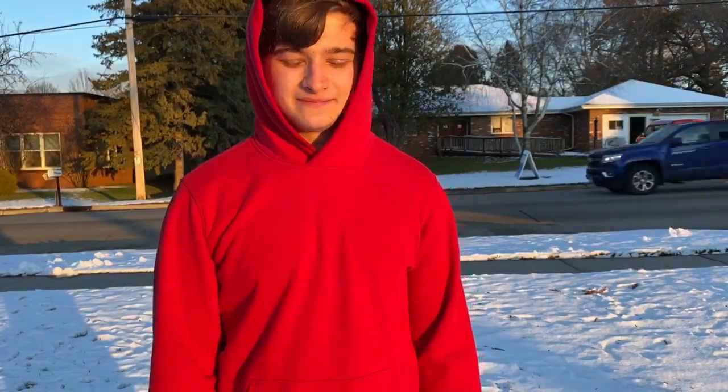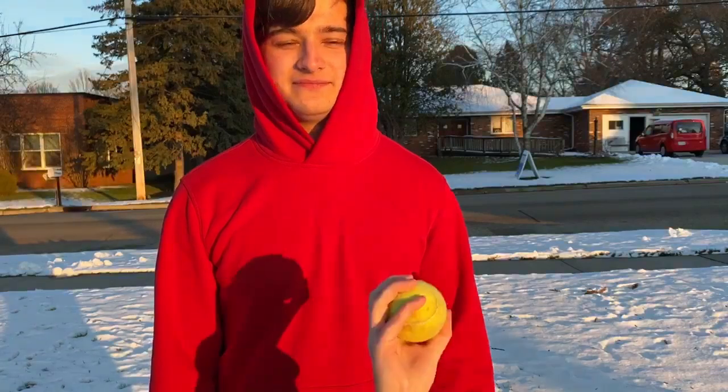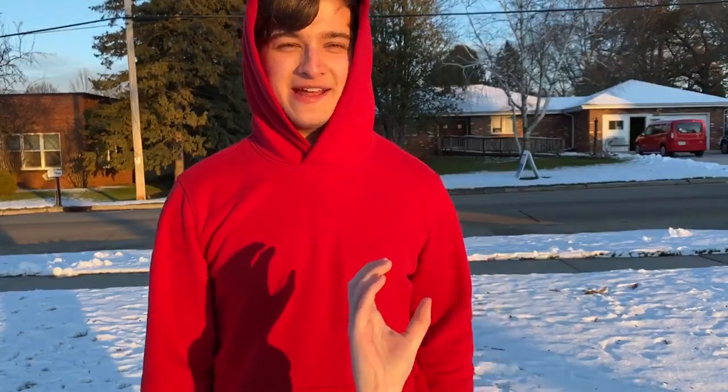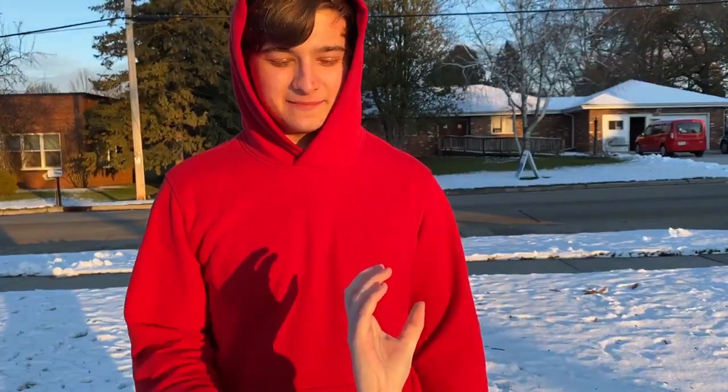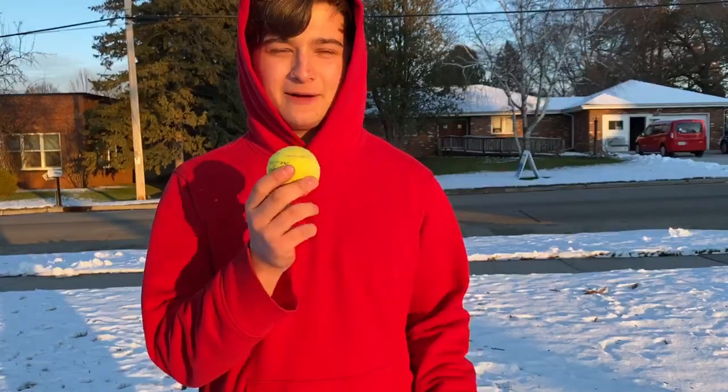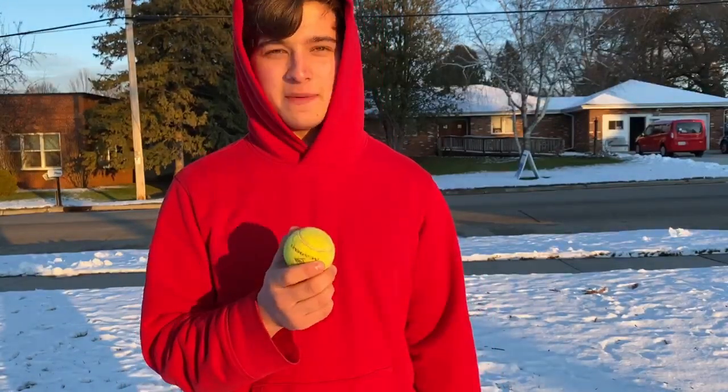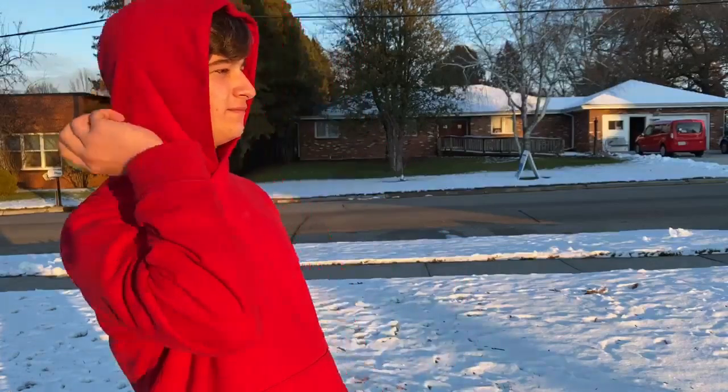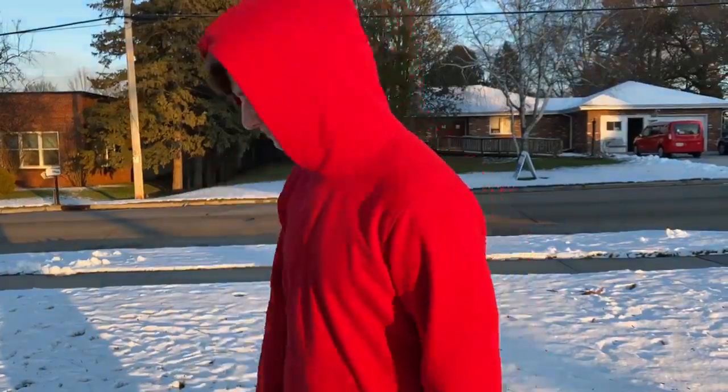Any object in motion can have momentum, like this tennis ball. Mr. Hand, if you don't mind. Thank you, Mr. Hand. You can go now. Right now, because the ball is at rest, it has no momentum. But when I throw the ball, now because the ball is in motion, it has momentum. Let's go inside, it's freezing out here.